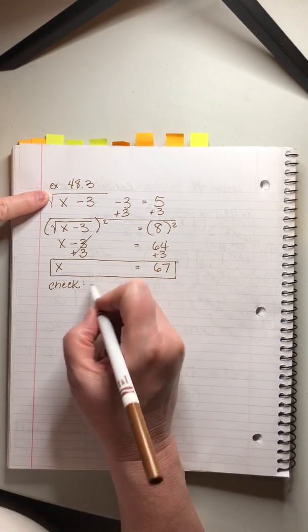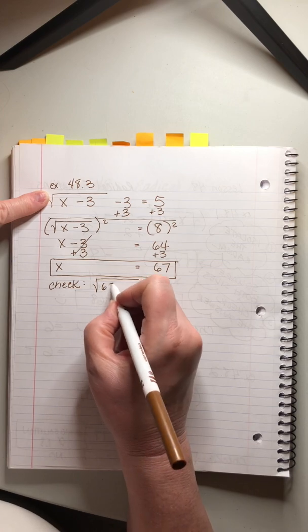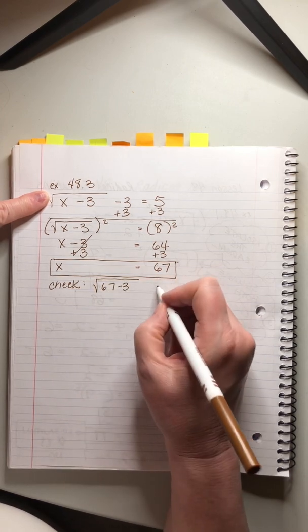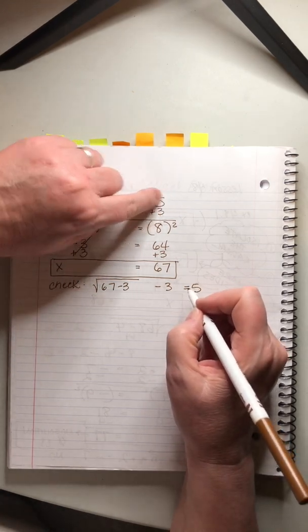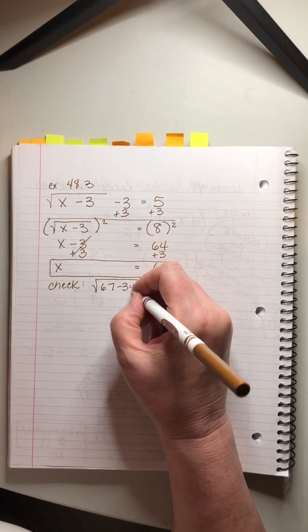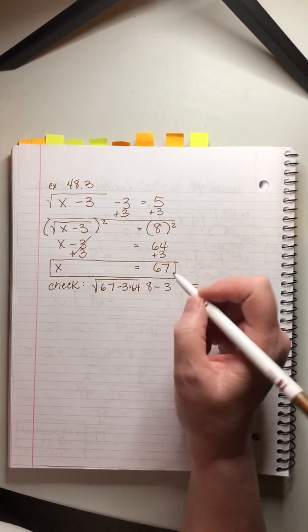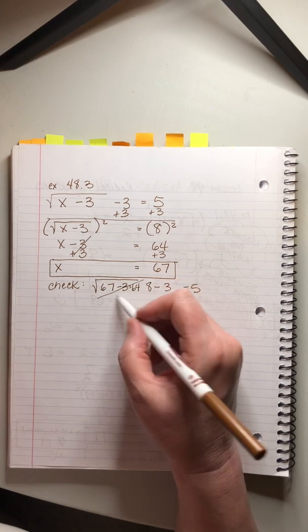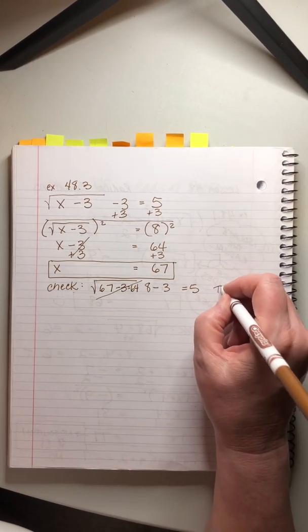Go back to the beginning. Square root of 67 minus 3 equals 5. First original problem, right? 67 minus 3 equals 64. Square root of 64 is 8. So I can gently cross that off because I reduced it all to 8. 8 minus 3 is 5.